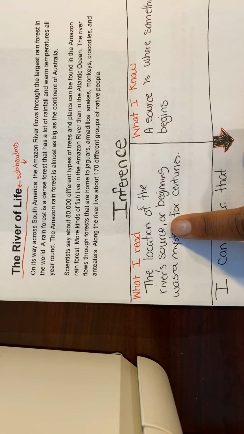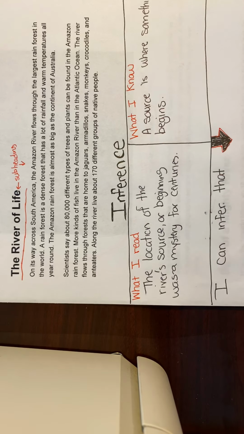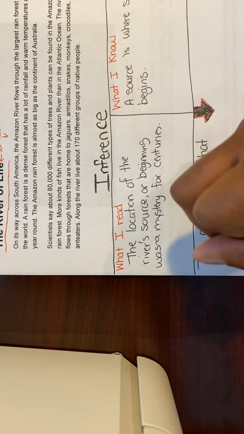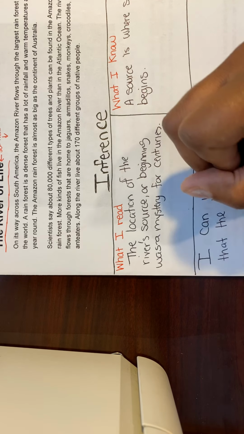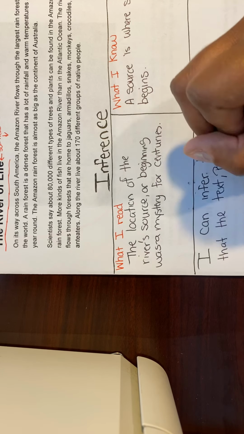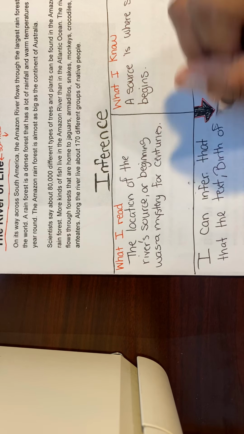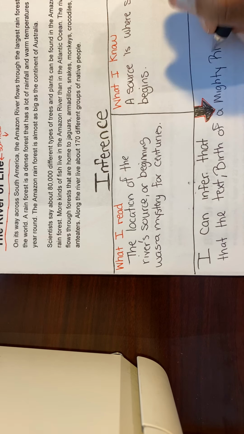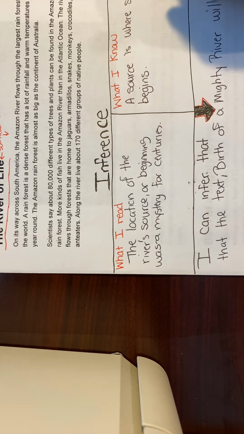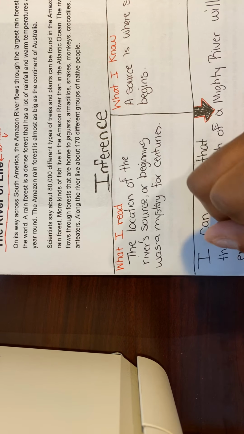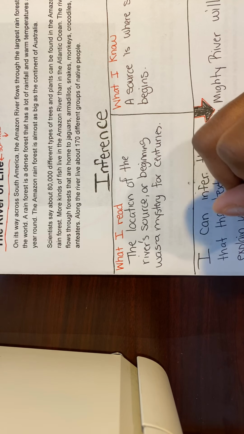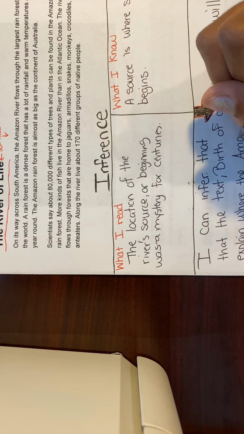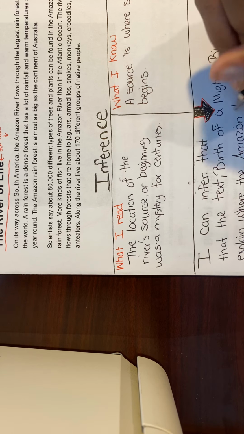So, based on what I read, what I already know, I can infer that the text titled Birth of a Mighty River will probably explain where the Amazon River, because it told us in the first paragraph what that river was called.